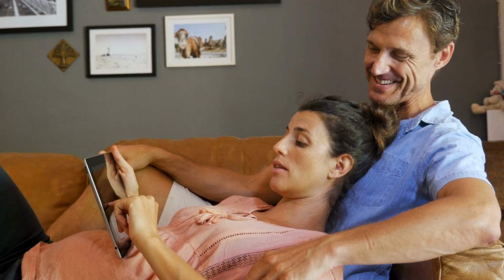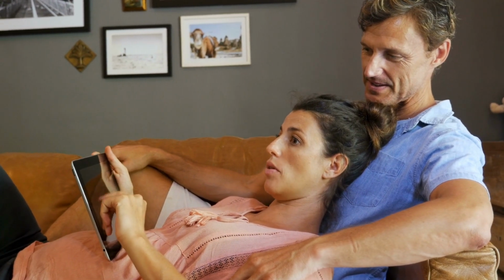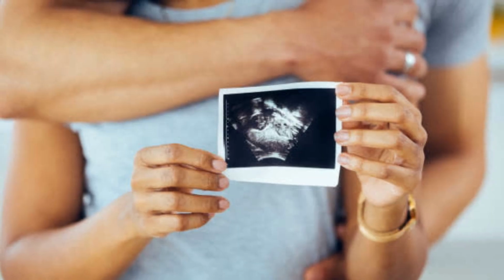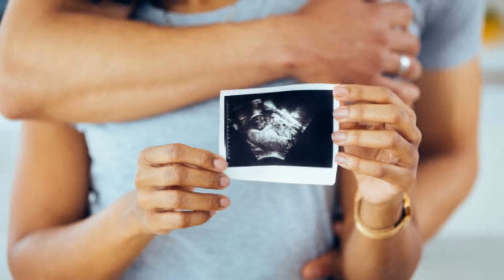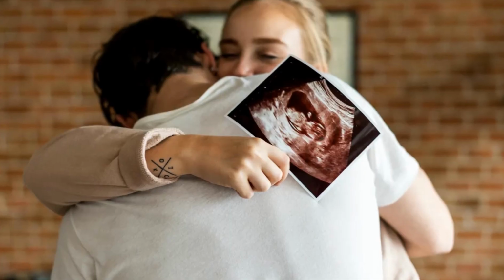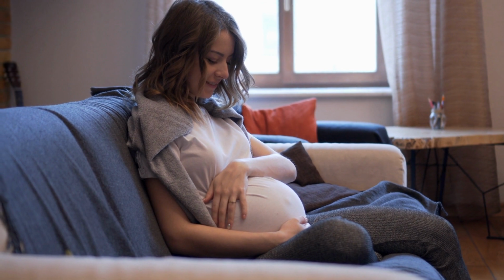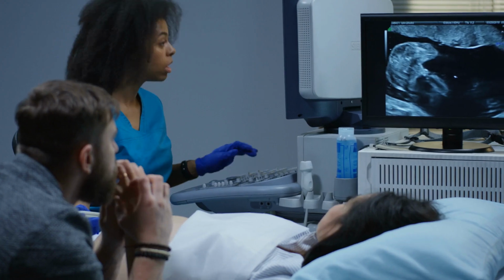For many parents, the knowledge that a new life is growing within them fosters a sense of responsibility and commitment. Even at this early stage, the foundation for parental bonding is established, and the journey of becoming a parent begins to take shape. The shared experience of pregnancy creates a unique and profound connection that will continue to grow throughout the pregnancy and beyond.